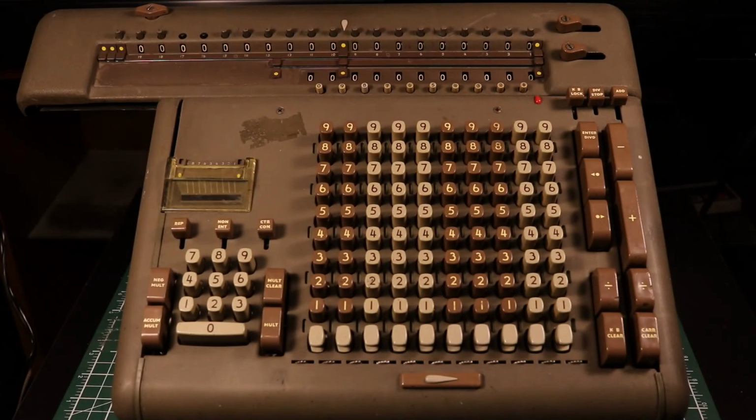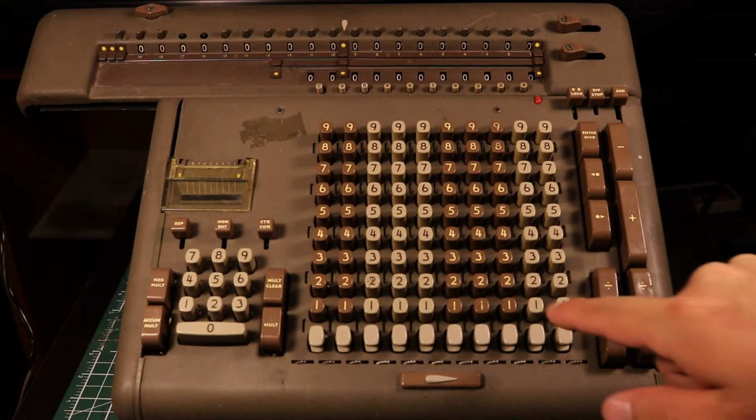In this video, we'll be looking at the three applications of the division stop key. To understand the first application, we'll look at how the machine behaves in its normal state with none of the other options selected.